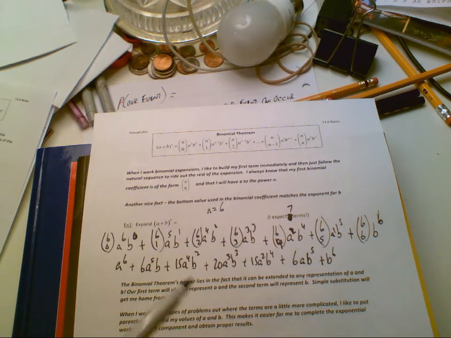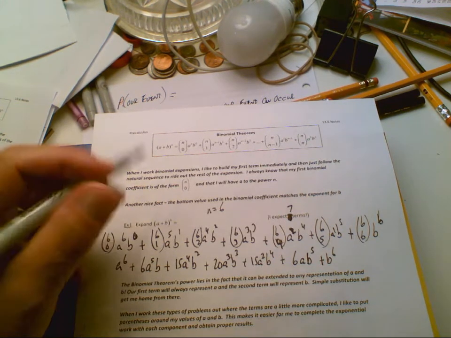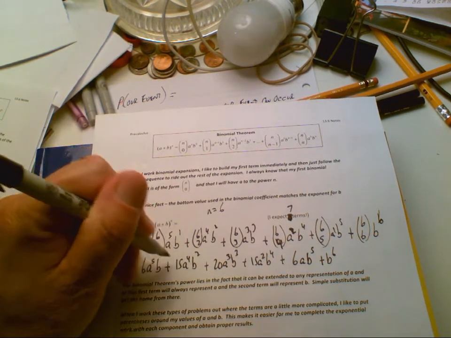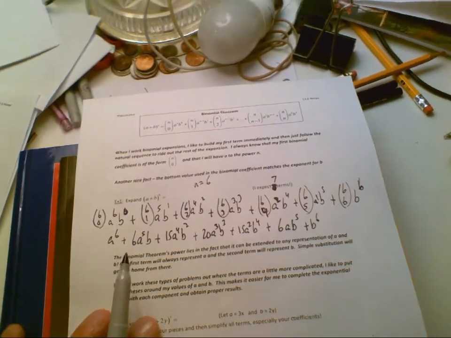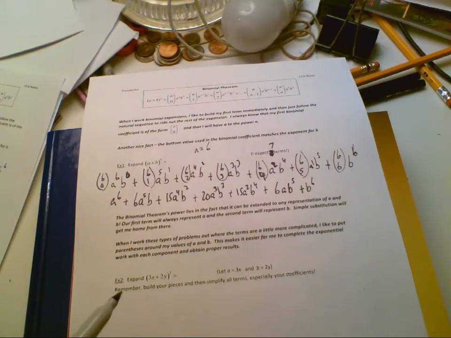When I have more complicated versions, what I like to do, and I didn't need to do it here, is for each value, I'll go ahead and put some parentheses around it just for safety's sake. And let's work with this example that we see down here. I'm going to be asked to expand 3x plus 2y to the 5th power. N equals 5. I should expect 6 terms.